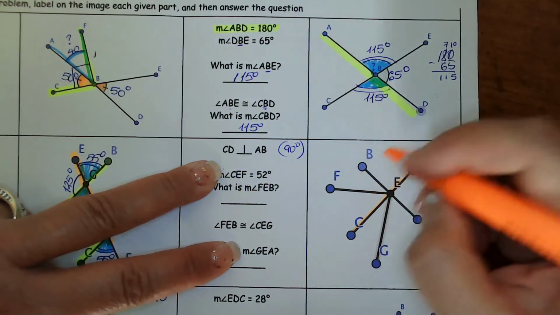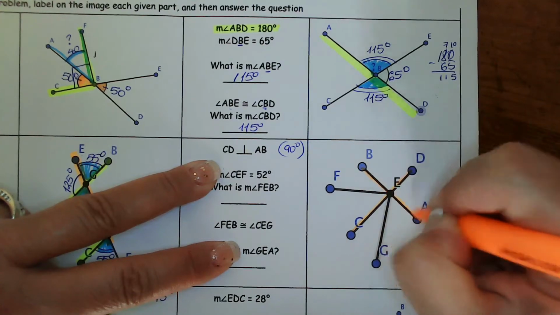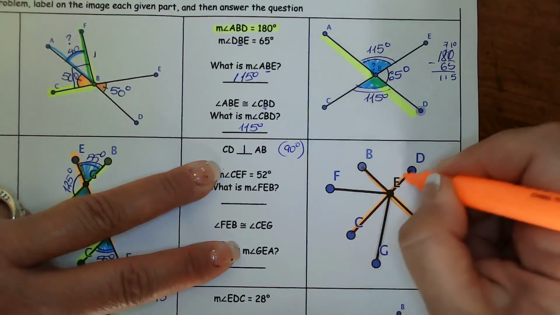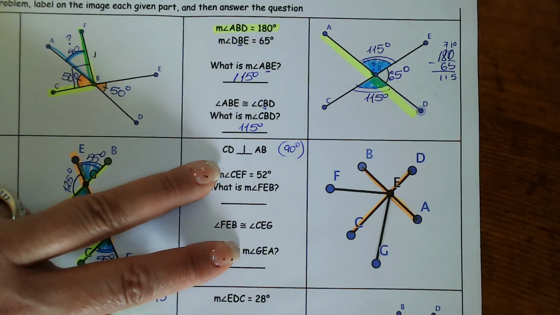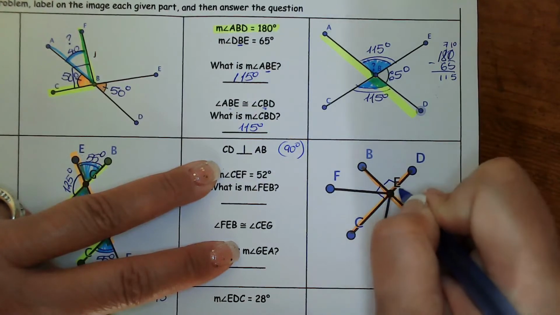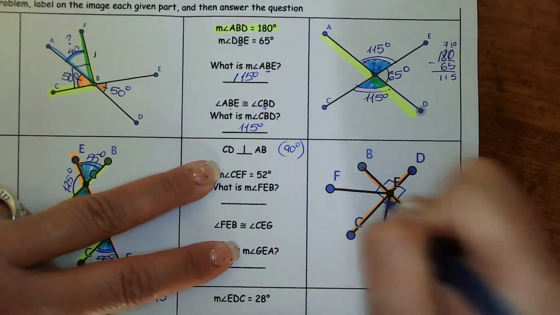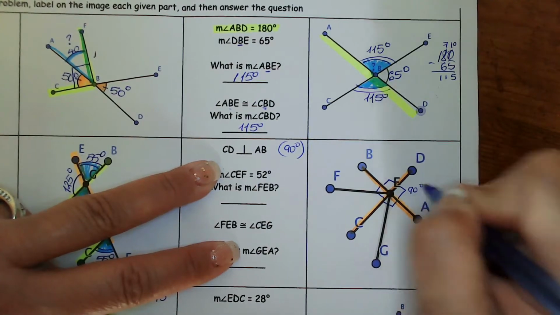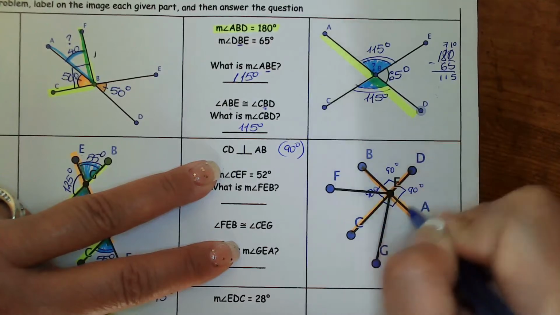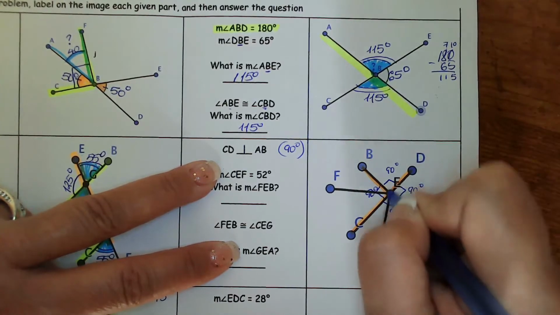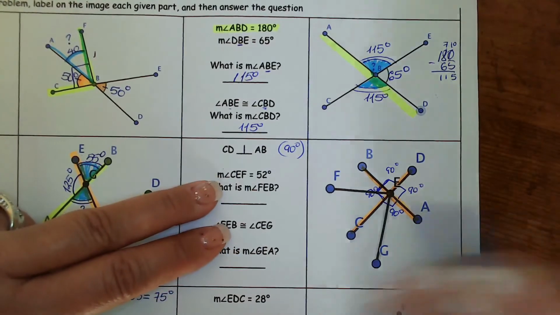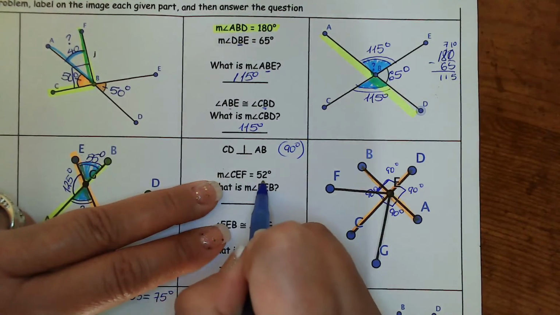CB and AB create a perpendicular intersection. So each angle here, here, here, and here are going to be 90 degrees. So we have a perpendicular intersection that is 90 degrees. Angle CEF is 52.